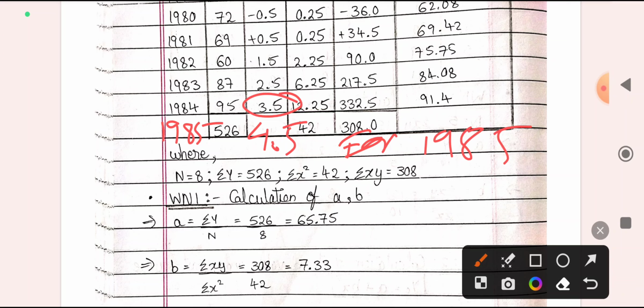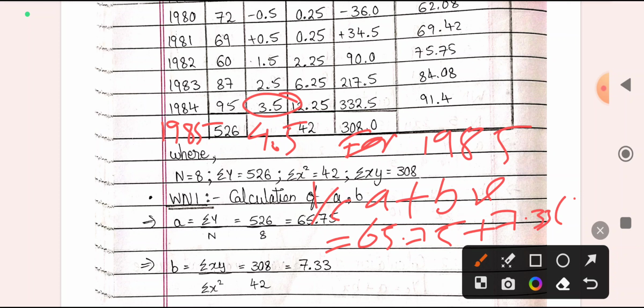So what we need to do is use the formula yc is equal to a plus bx. A we are getting as 65.75 plus b, 7.33 into 4.5 we need to take. After multiplying 4.5 into 7.33 we will get the value.